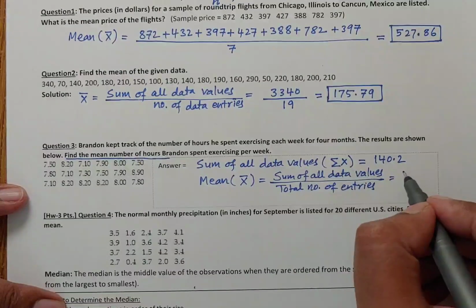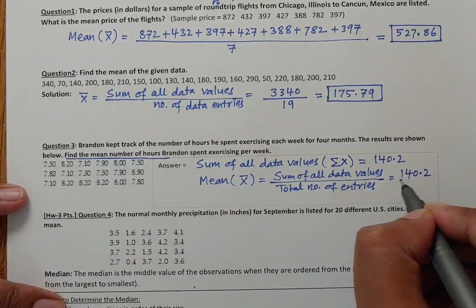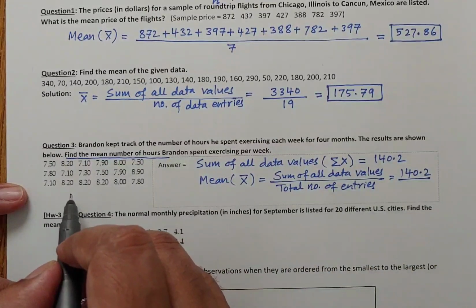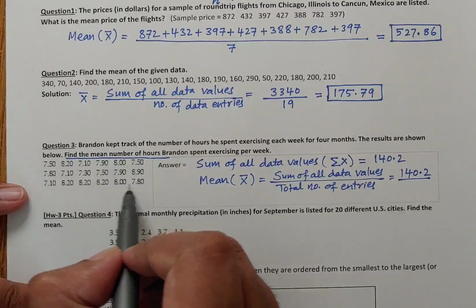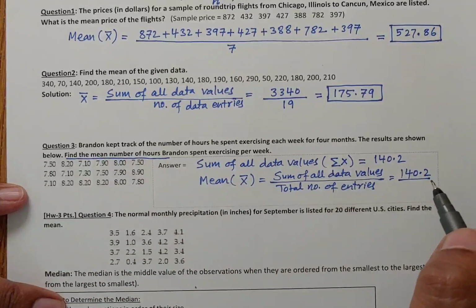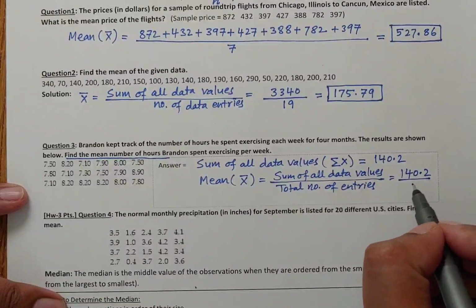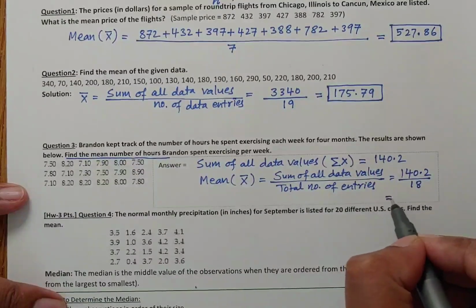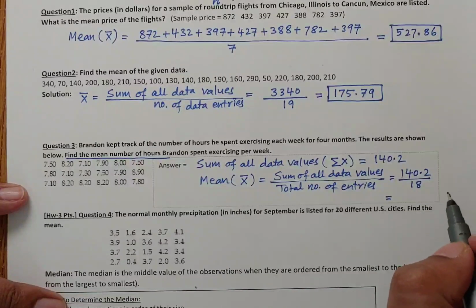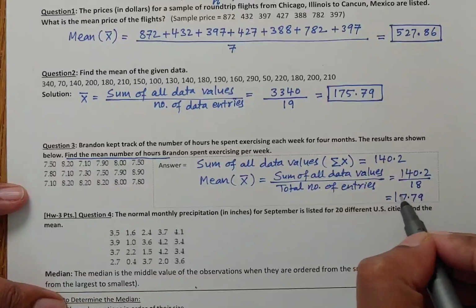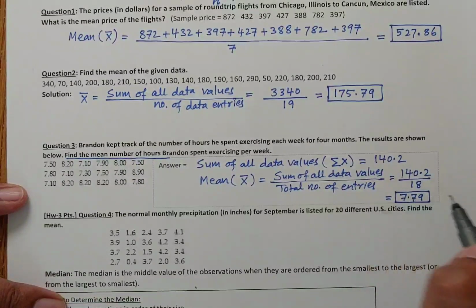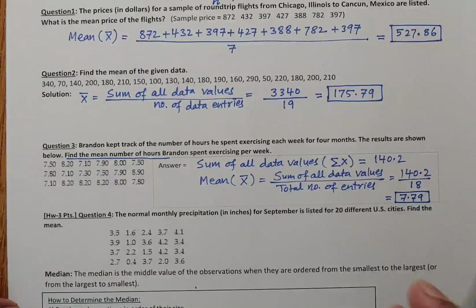So I get the sum 140.2 divided by, now how many numbers are there? 1 2 3, 1 2 3 4 5 6, 18. So n equals 18, we divide by 18, and you get 7.79. That is the mean of this data set.